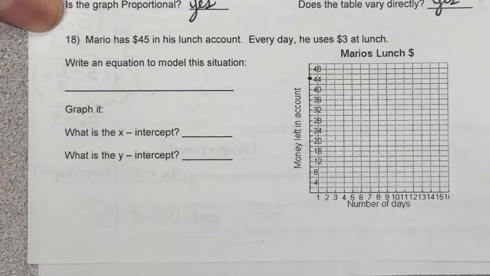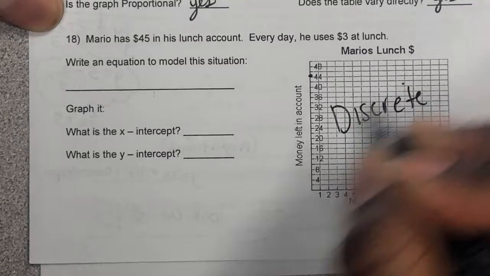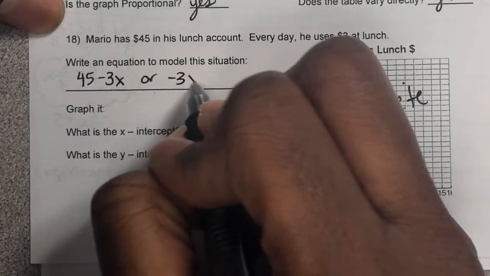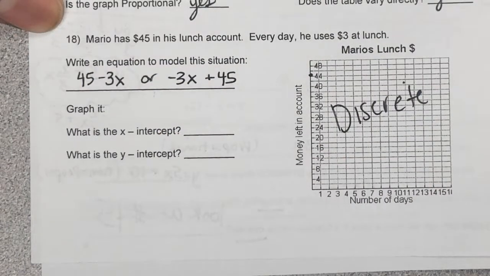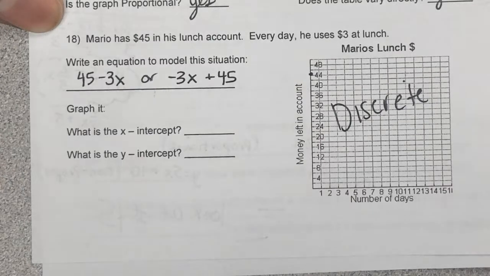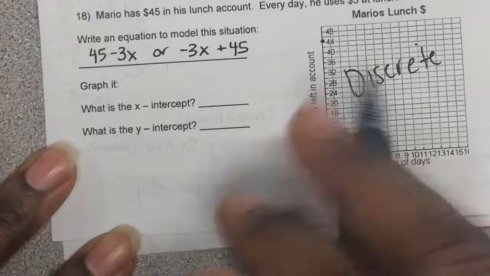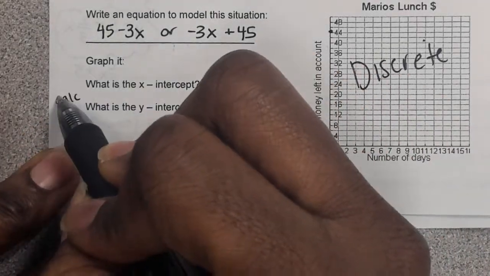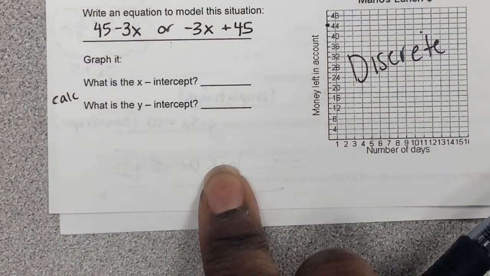Is this going to be discrete or continuous? Discrete. This is discrete. Yeah. And it's 45 minus 3x, or you can put negative 3x plus 45. The 45 has to be a positive amount of money. The 3 is the negative. Remember. So then you can put it in your calculator. Put it in your calculator and I'll help you learn how to find those. So in the y equals 45 minus 3x.